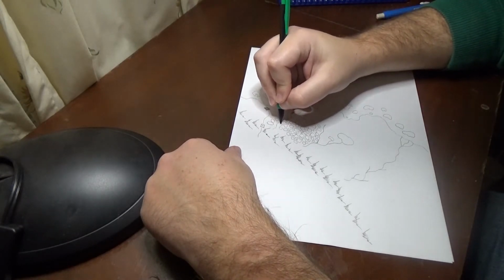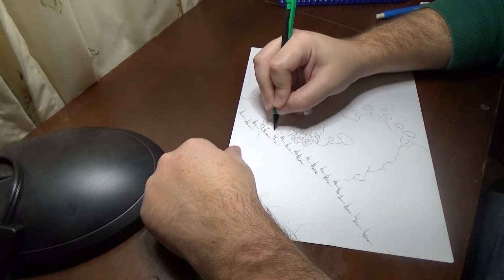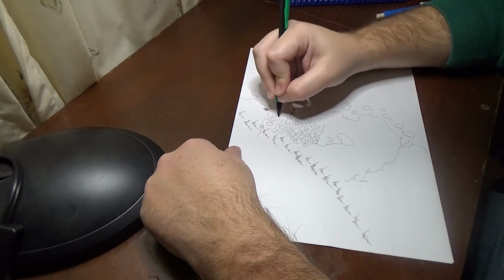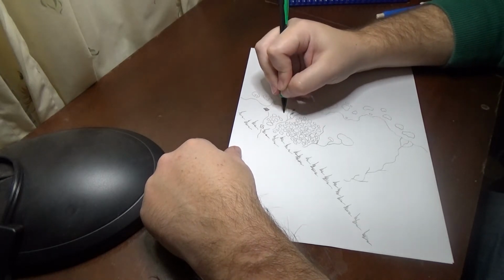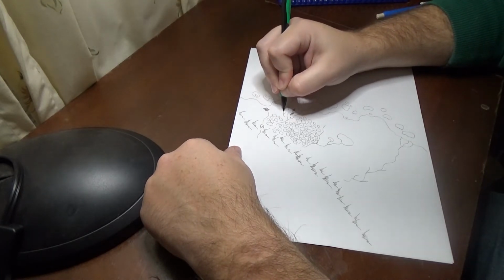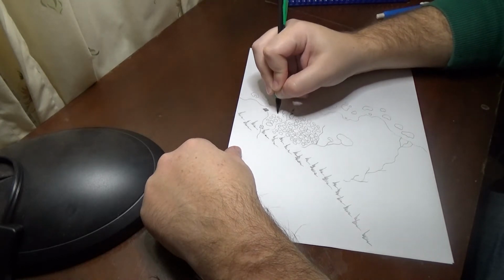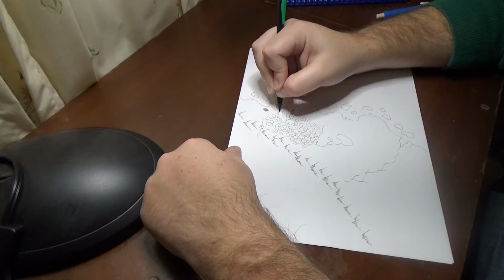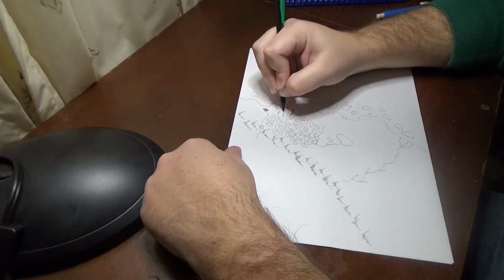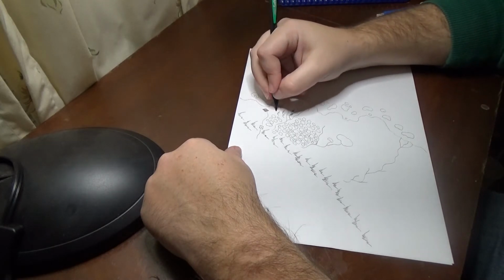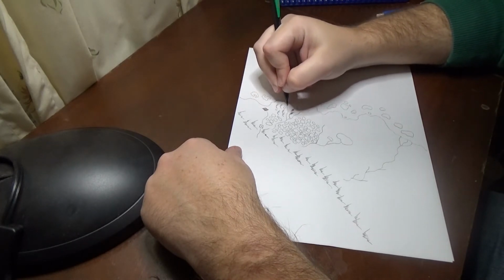So, put some more trees. And since there's hills right here, we're going to start putting some more hills as well. Put some more trees throughout.